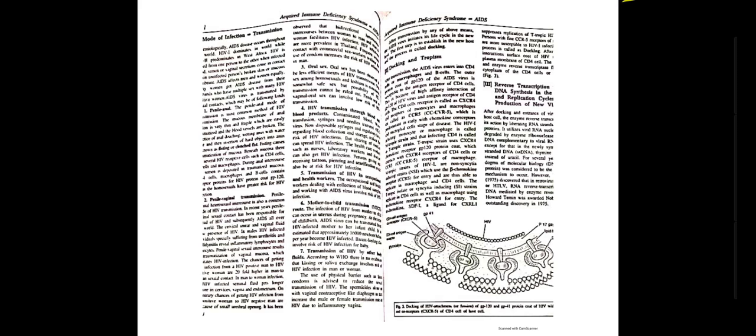The T-tropic isolates, or syncytia-inducing strains, replicate in CD4 cells as well as macrophages, using the alpha chemokine receptor CXCR4 for entry. The alpha chemokine SDF-1, a ligand for CXCR4, suppresses replication of T-tropic HIV-1 isolates. Persons with fine CCR5 receptors on macrophages are more susceptible to HIV infection.